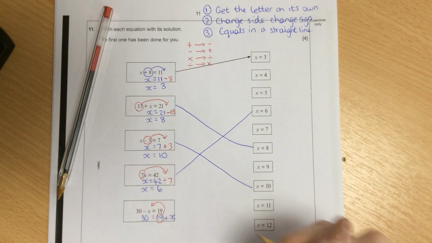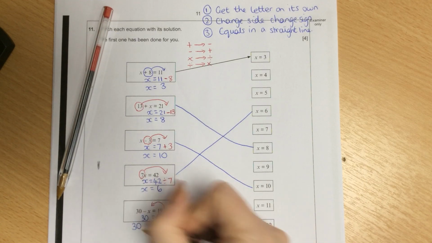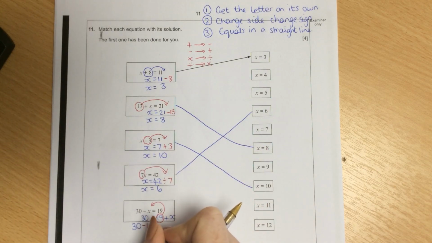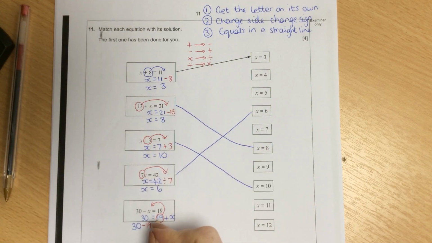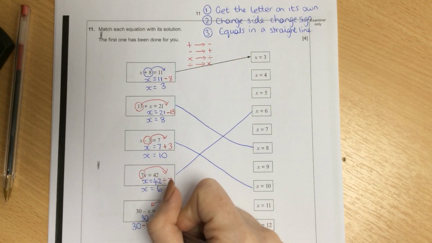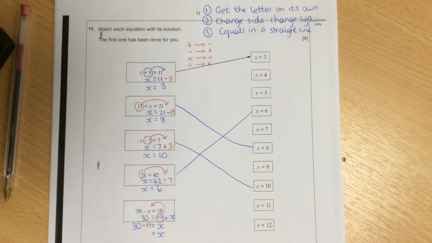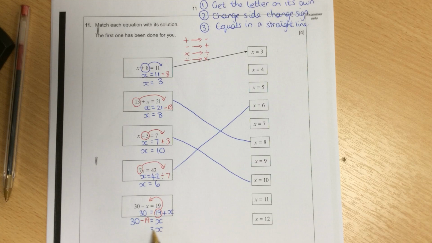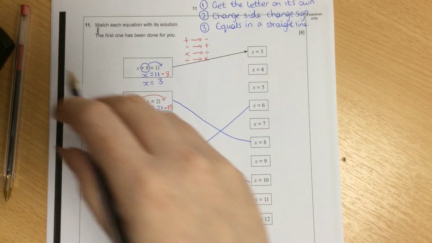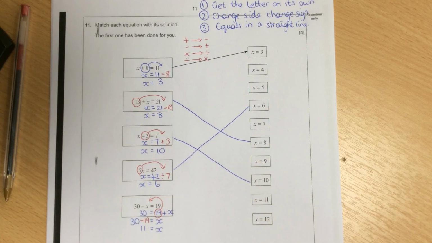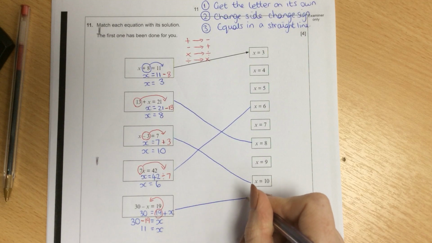So the 30 was there first, so you need to write that down first, and now the 19 comes to the other side to become a minus 19 because it was a positive, and then we're left with x on its own. So x equals, it doesn't matter that I've got the x on the different side there, the whole point is just to get the letter on its own. It doesn't matter which side it's on. So 30 take away 19 is then going to be 11. So x equals 11, and that's our option there.